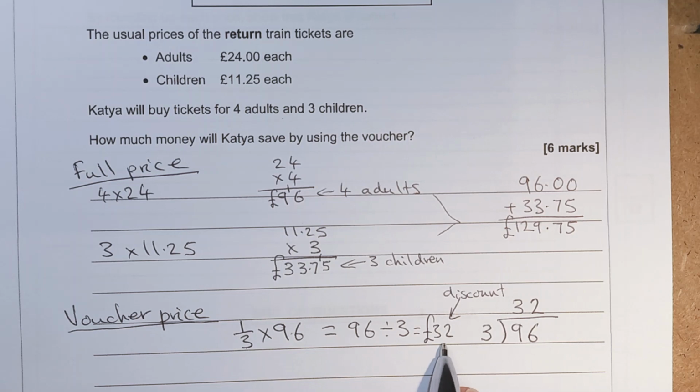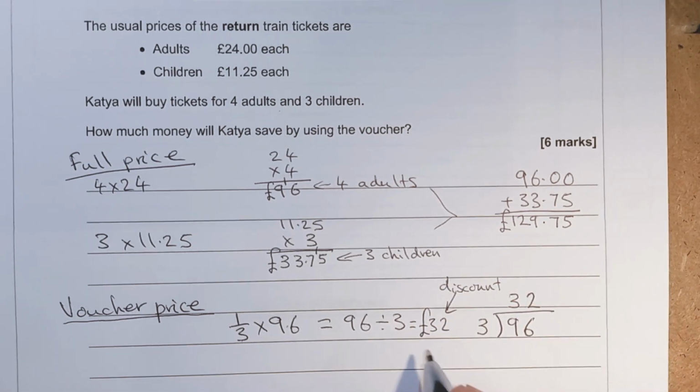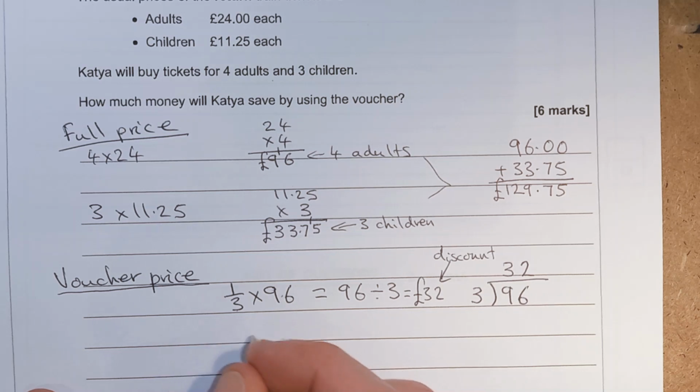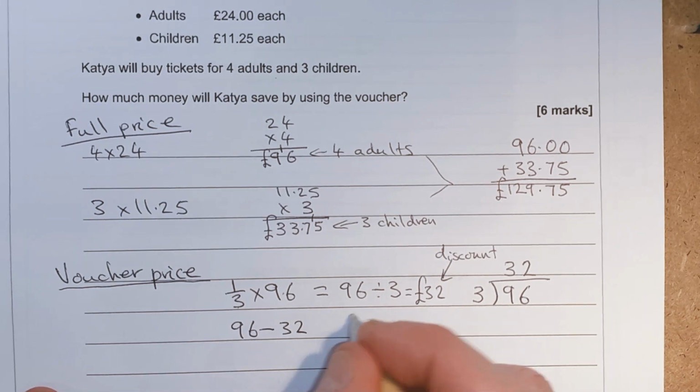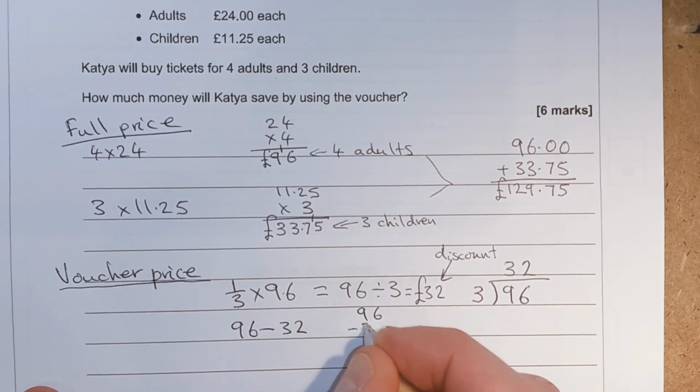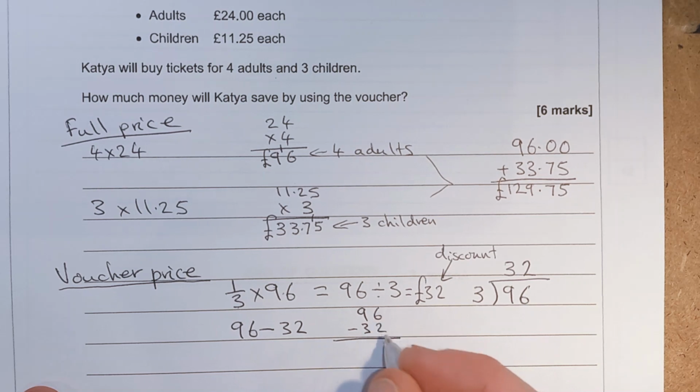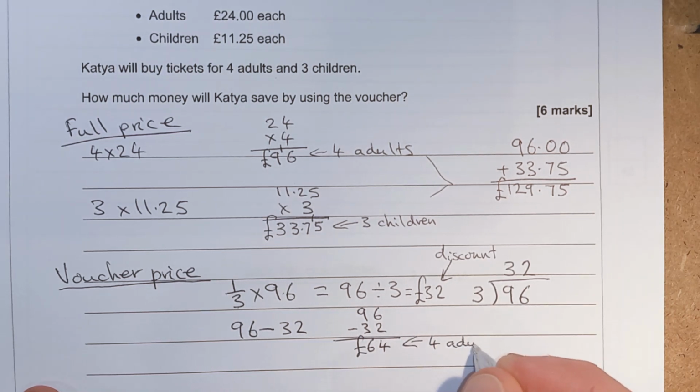So if we want to know the actual cost, we've got to take that off the original price. So we want 96 minus 32, which we can do here. 6 minus 2 is 4, 9 minus 3 is 6. So that is now the price for 4 adults.